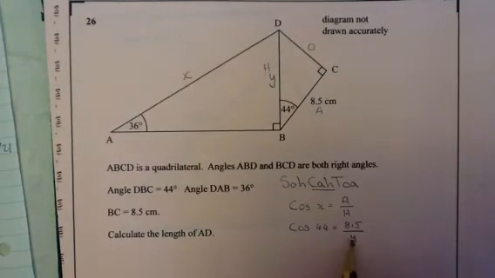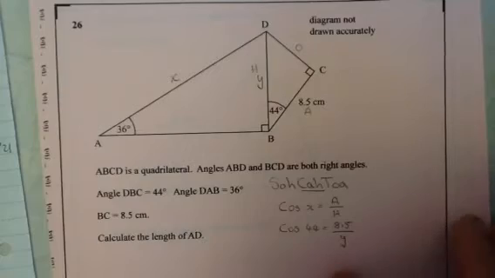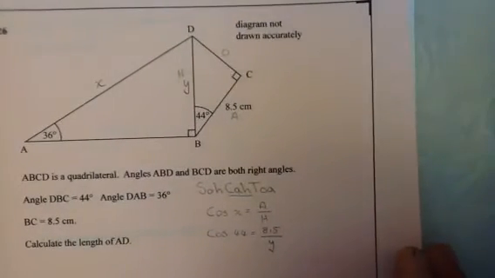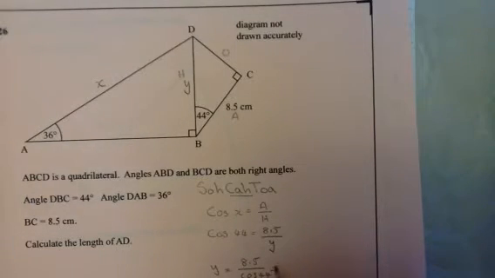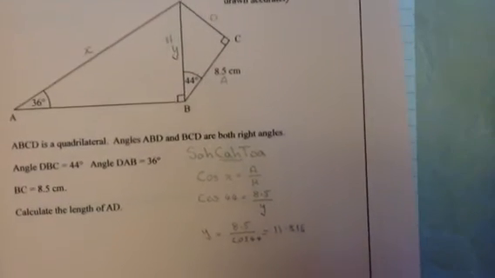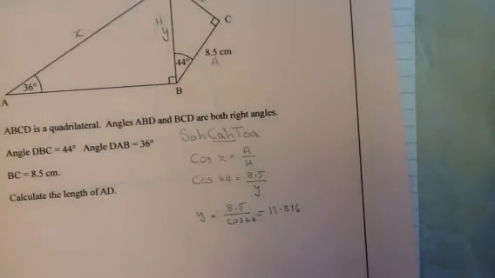Now, in trigonometry, when you have an equation that looks like this, where the unknown is on the bottom line, you'll get the answer by dividing. Okay, so we know y is equal to 8.5 divided by cos 44. So that turns out to be 11.816 and so on. Okay, so now we know this length.